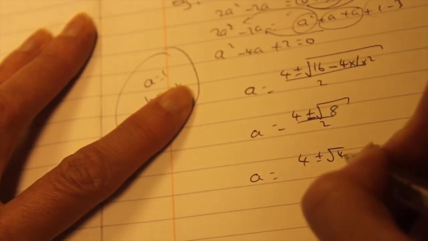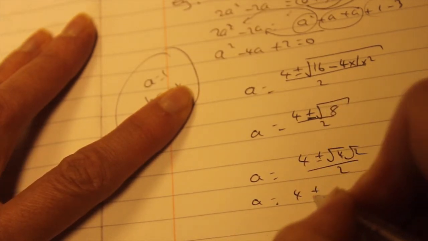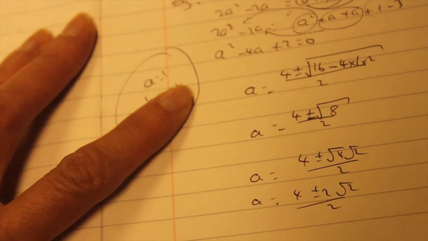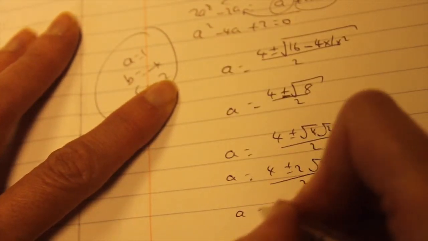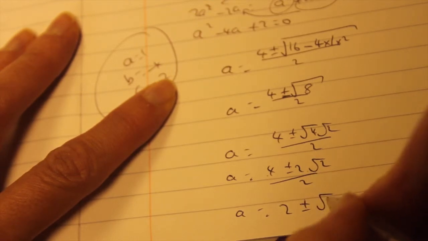8 is the same as square root of 4 times square root of 2. Square root of 4 is an ordinary 2, all divided by 2. And that splits up, I can divide both of those terms by 2. So it's 2 plus or minus root 2.